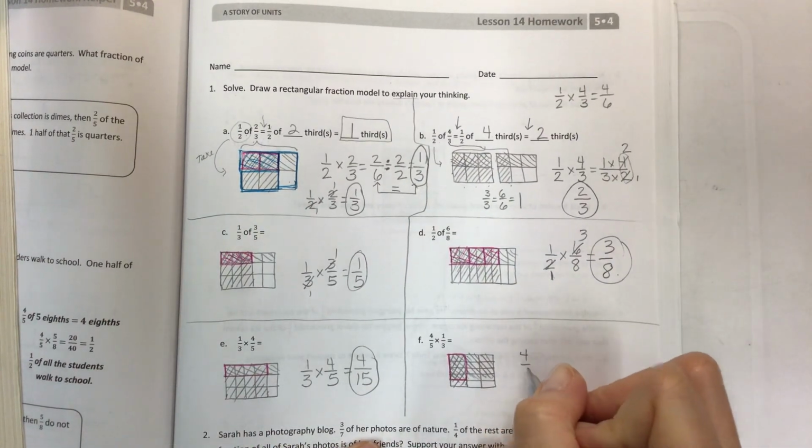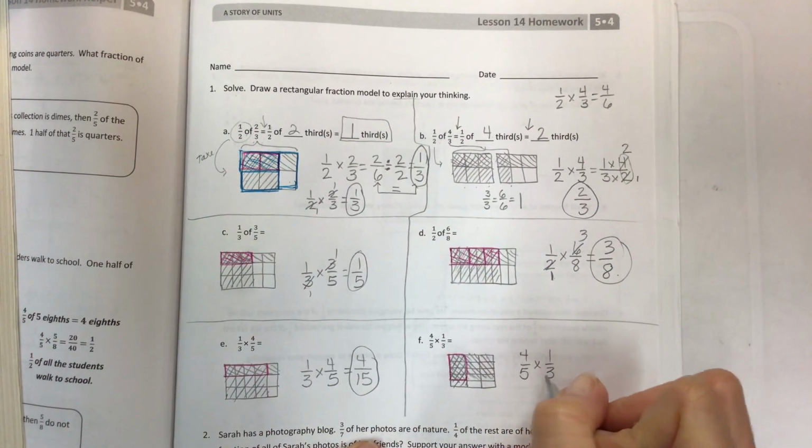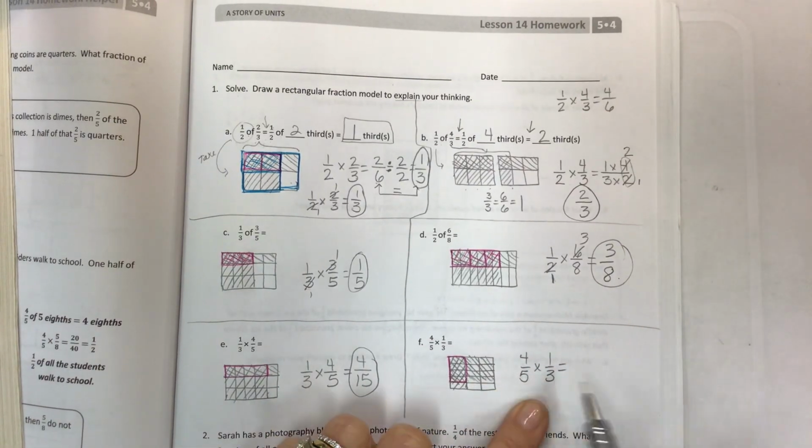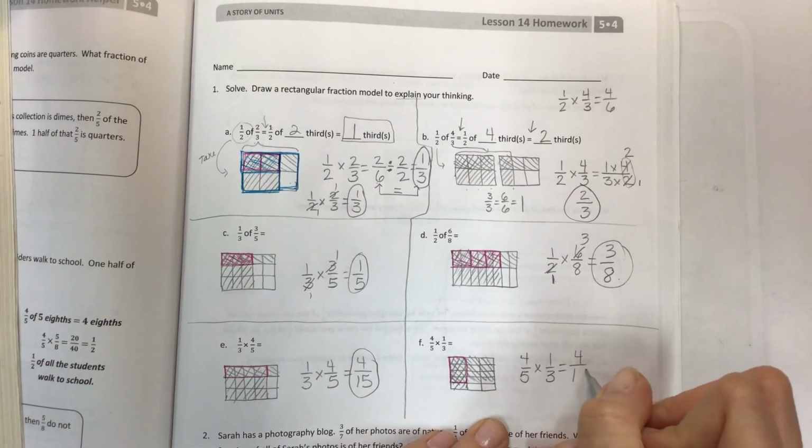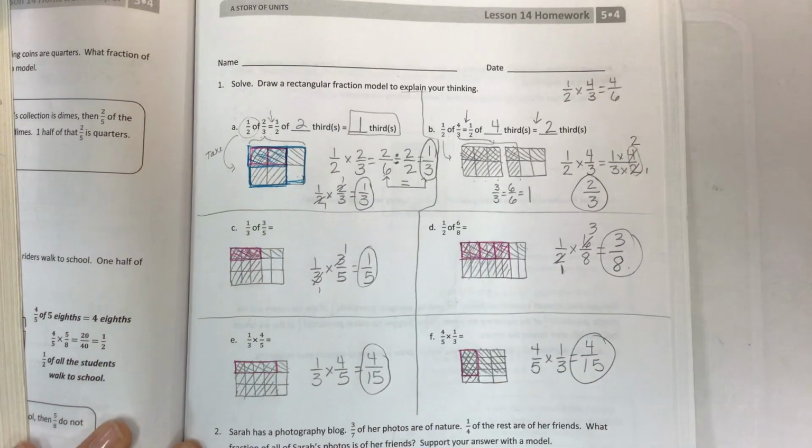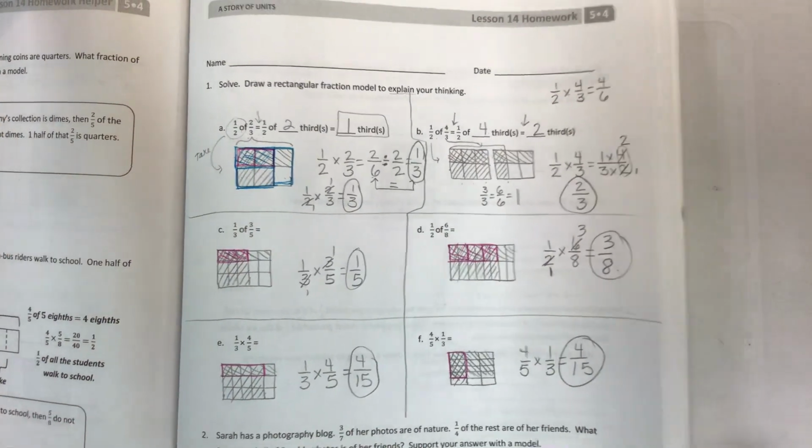Again, rewrite 4/5 times 1/3. And even if I switched them around, I wouldn't get anything different than 4/15. Okay? All right, let's do the word problems.